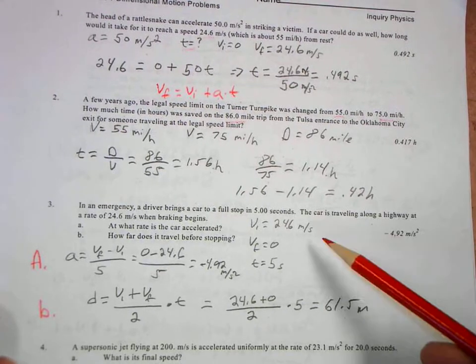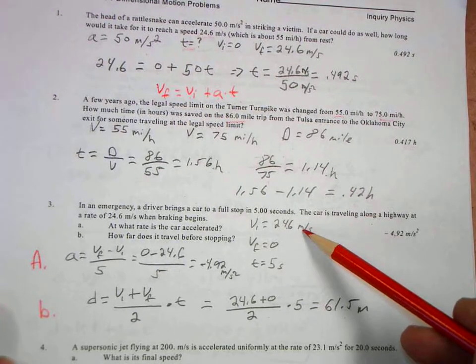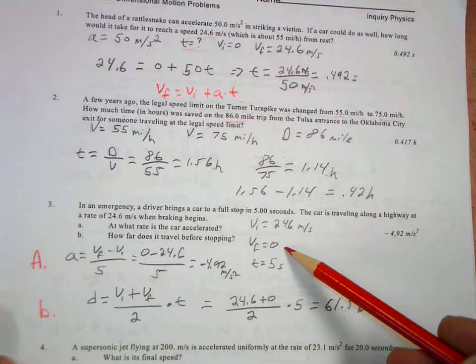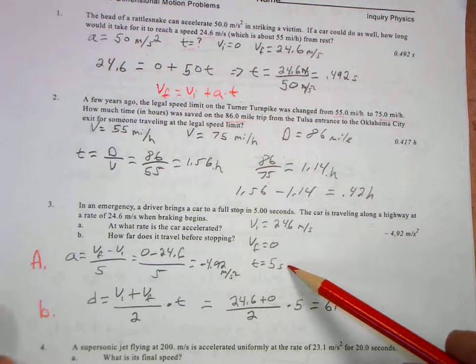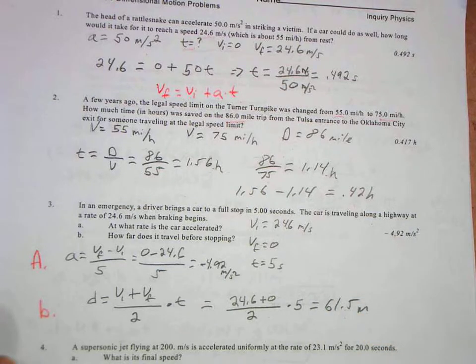For the next one, we have our initial velocity of 24.6. We have our final velocity of 0. We have our time. So which of these formulas do we look at that looks at distance, velocity, and time? We know that distance is going to be our average velocity, initial plus final divided by 2, times our time.